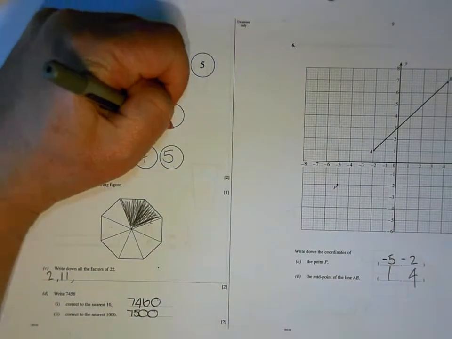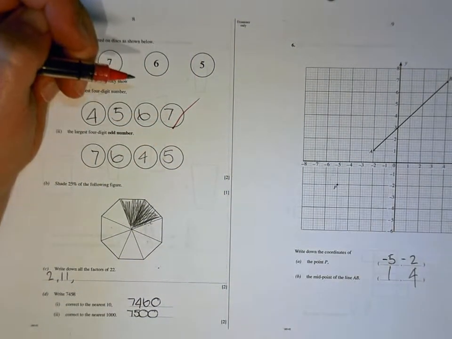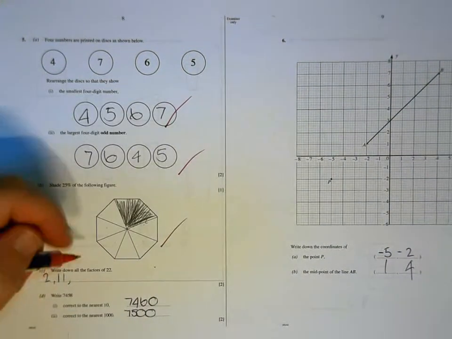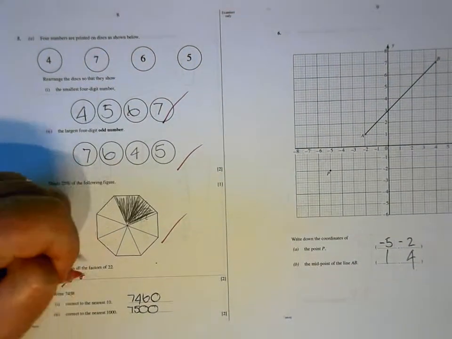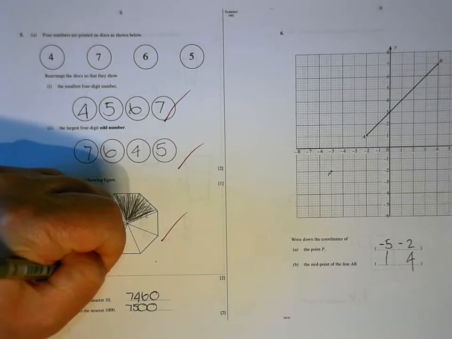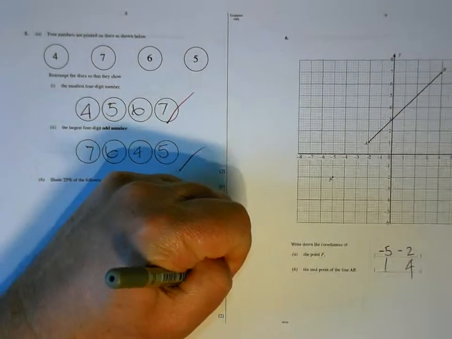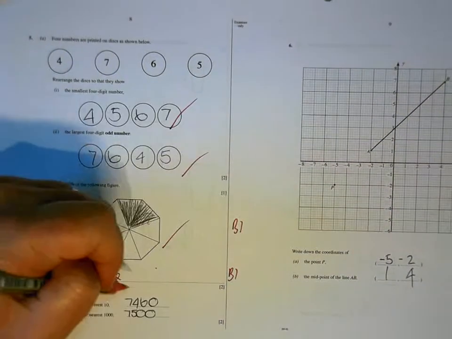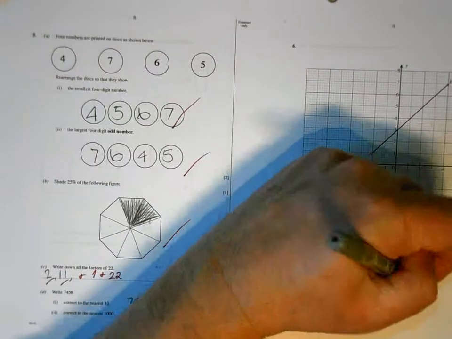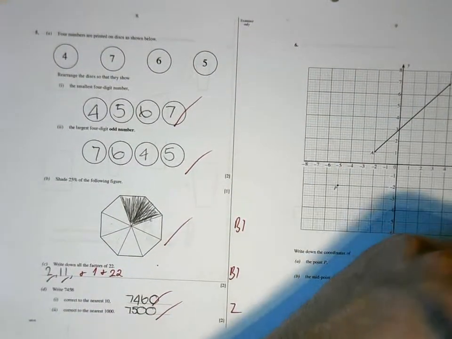4, 5, 6, 7, 7, 6, 4, 5, a quarter. 2 and 11 are correct, but you've also missed 2 out, which are 1 and 22. So you're only going to get 1 mark for that. Those are correct. -5, -2, 1, 4 are correct. 6 for the page.